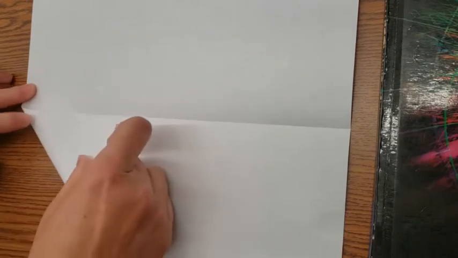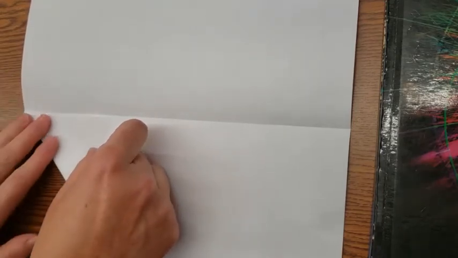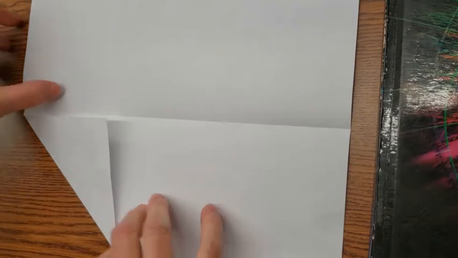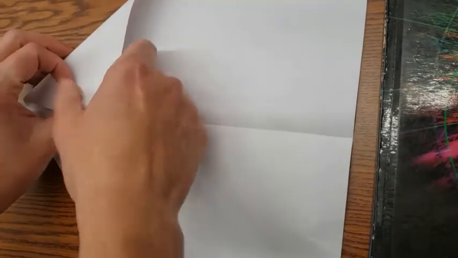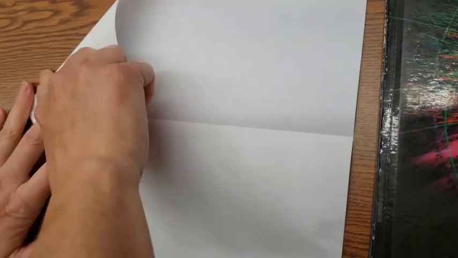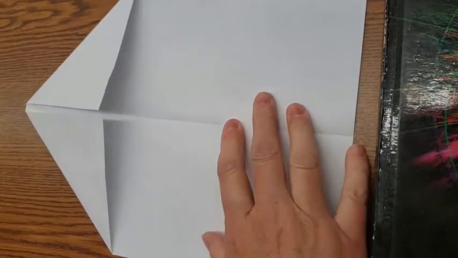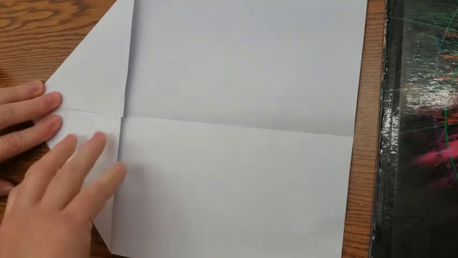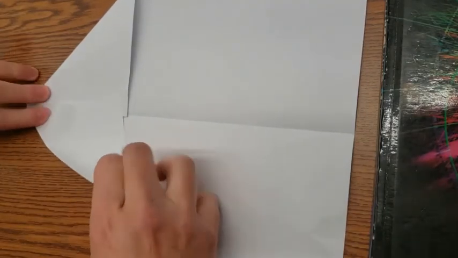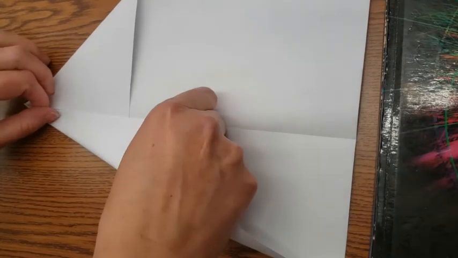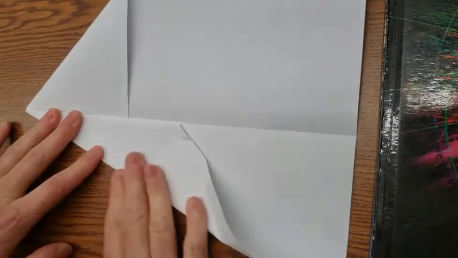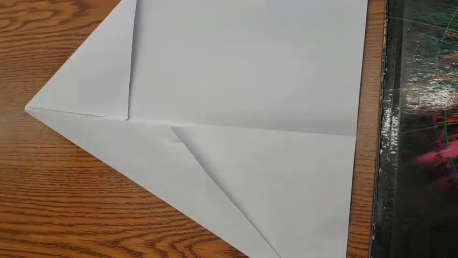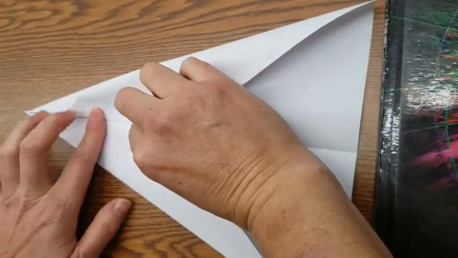Then you take one of the corners and fold it down with the edge being along the little fold line. Do the same thing to the other side. So all I did was I took a corner, folded it down, took a corner, folded it down. Now I'm going to repeat that. I'm going to take this corner and fold it along that edge one more time. I'm going to do the same thing to the other side, where I take this corner, fold it down along the edge.